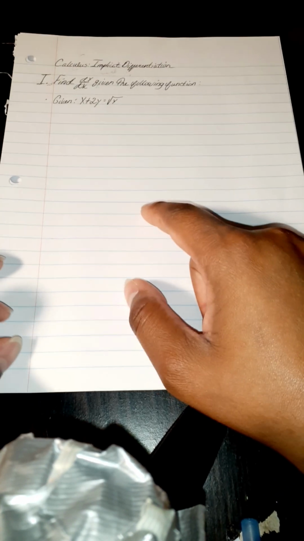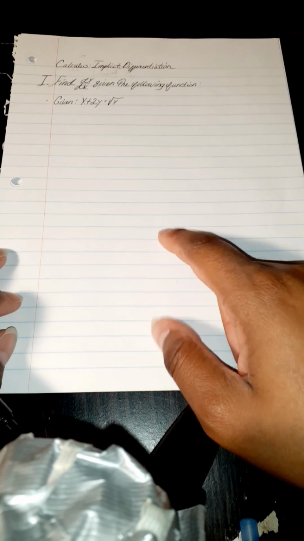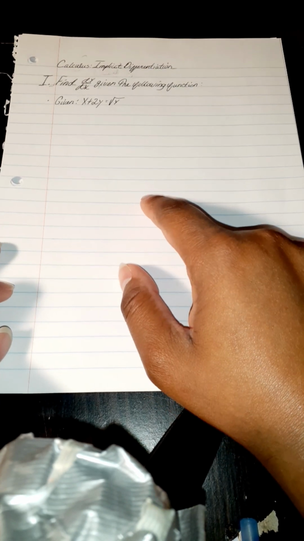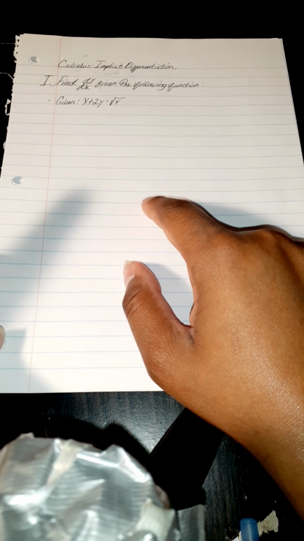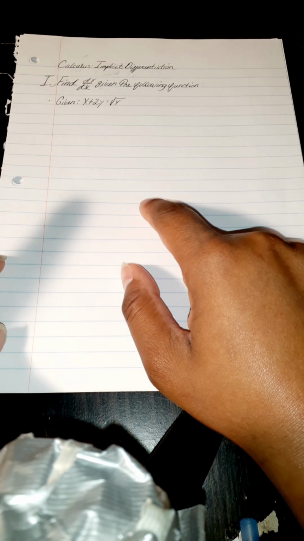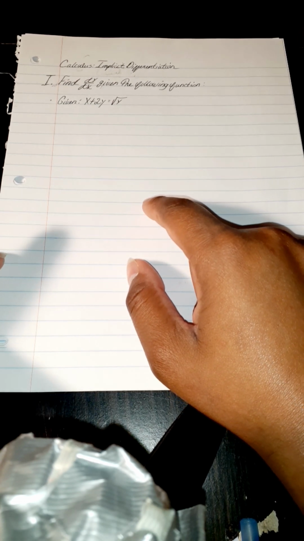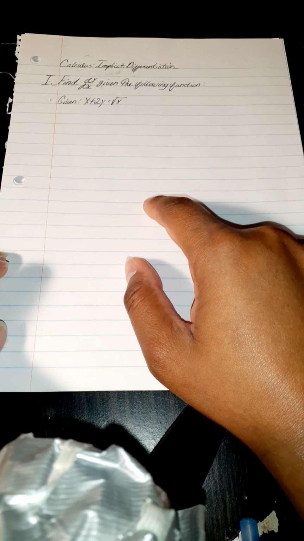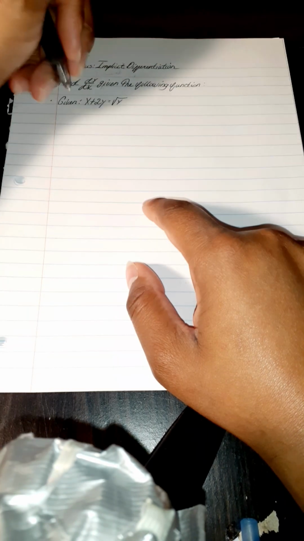So for implicit differentiation, remember what you do is you differentiate both sides with respect to x, and then every time you differentiate y, you multiply by dy/dx. So basically what you're doing here is trying to solve for dy/dx. And really the only calculus that is involved in this is just taking the derivatives at the beginning, and that's pretty much it. It's just solving equations after that, trying to isolate the variable, in this case dy/dx. So let's begin by doing that.